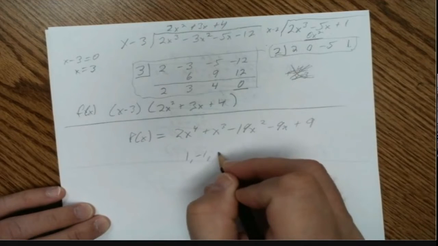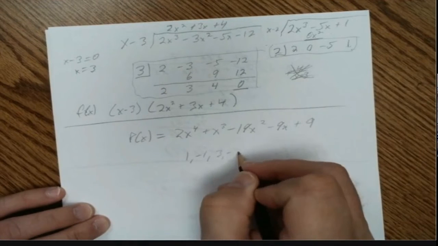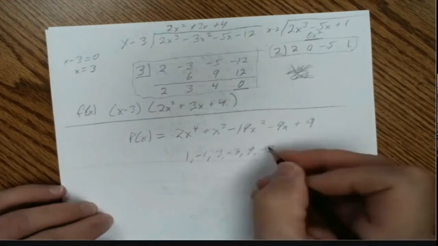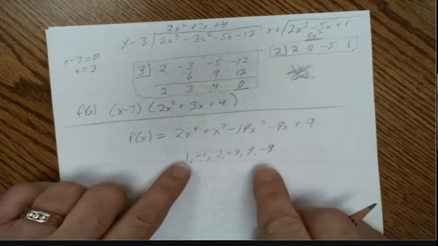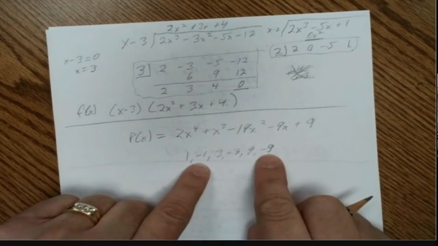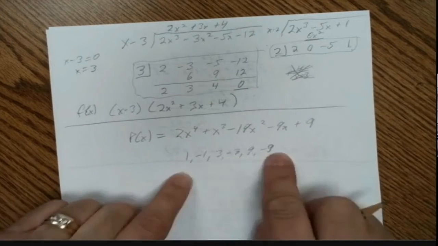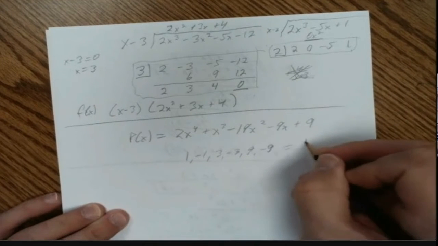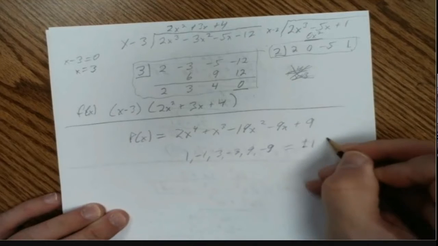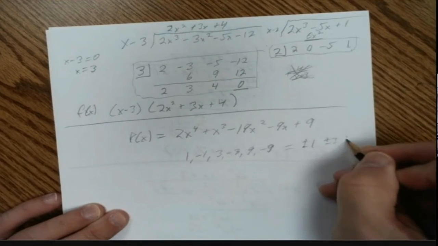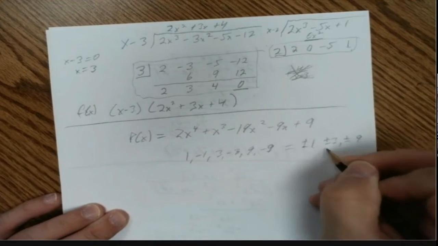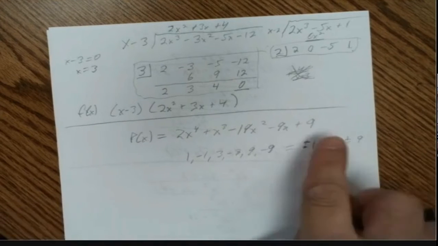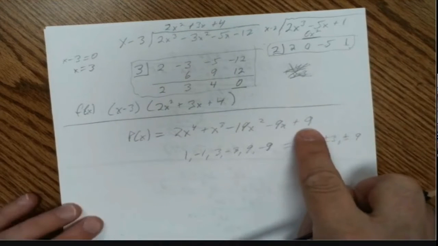Well, the factors of 9 are 1, negative 1, 3, negative 3, 9, and negative 9. Because we can multiply 1 times 9, negative 1 times negative 9, or 3 times 3, negative 3 times negative 3. That's all the factors that can make up a 9. And we can simplify that to say plus or minus 1, plus or minus 3, plus or minus 9. And that's the way the textbook is going to present it a lot of times. Plus or minus, we'll just combine them like that, all the possible factors for the constant.